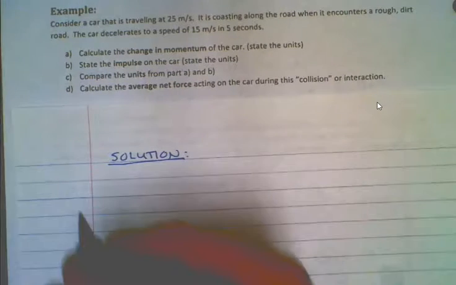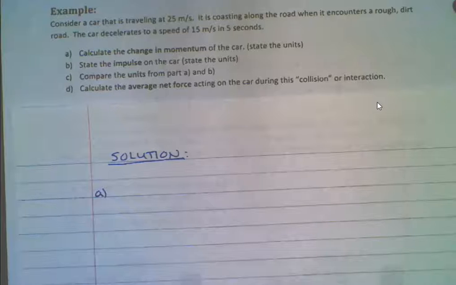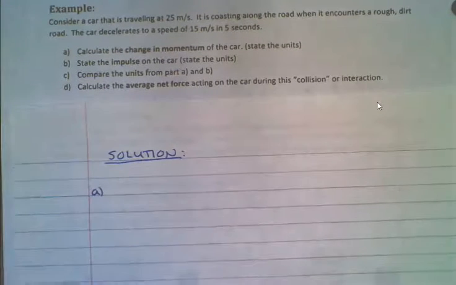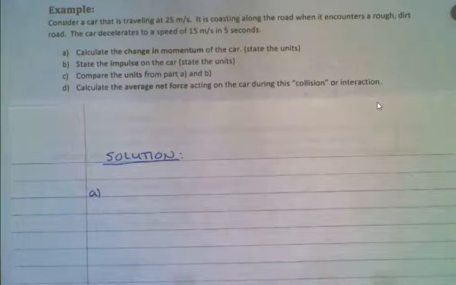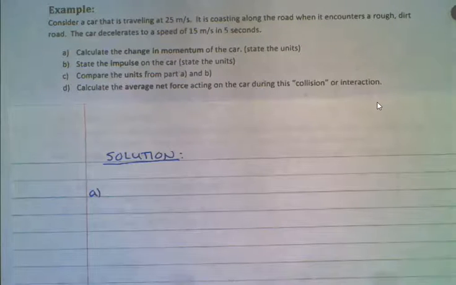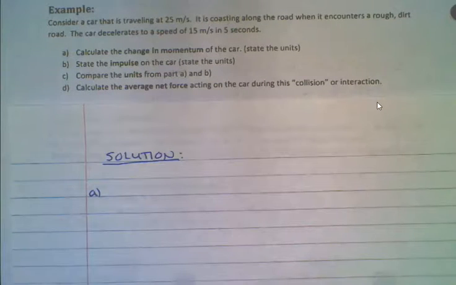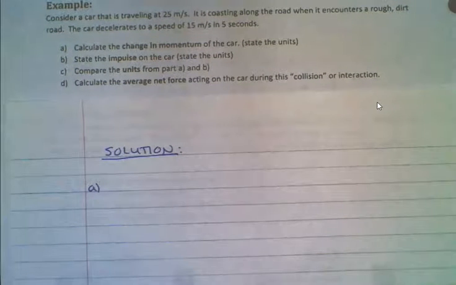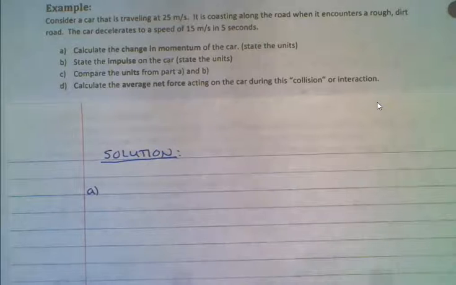Well, the question asks, what is the change in momentum of the car? We could figure out the acceleration easily: v2 minus v1 divided by the time. So 25 minus 15 is 10, divided by 5 is 2 meters per second. So we can find the acceleration quite easily, but it asks for the change in momentum of the car. So really we have to look at what was its initial momentum, what is its final momentum, and what is the difference.